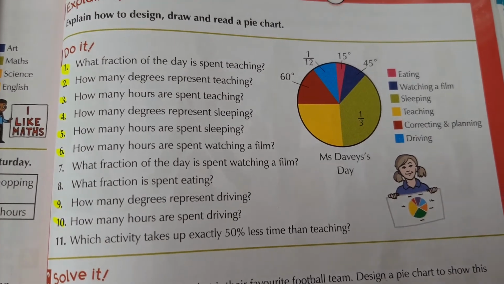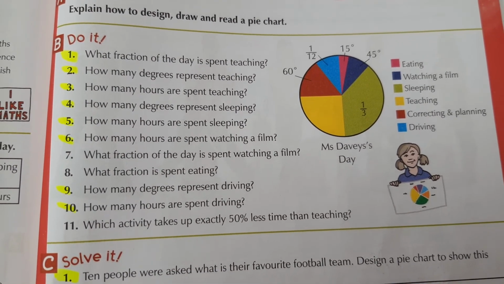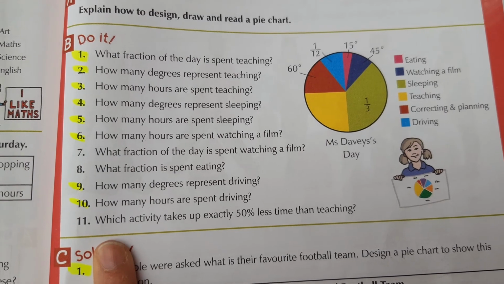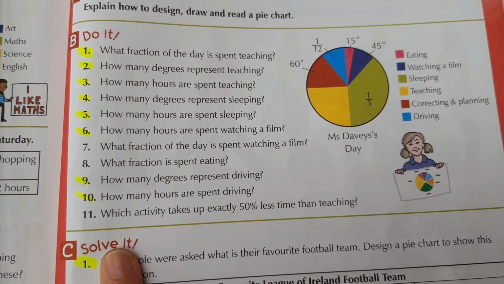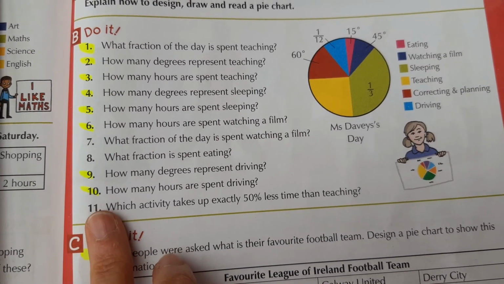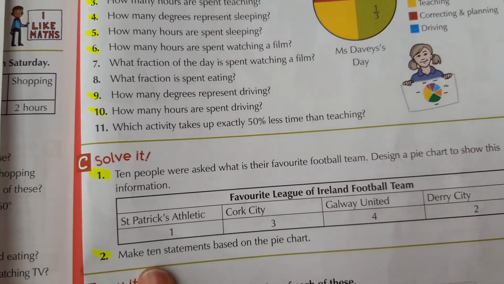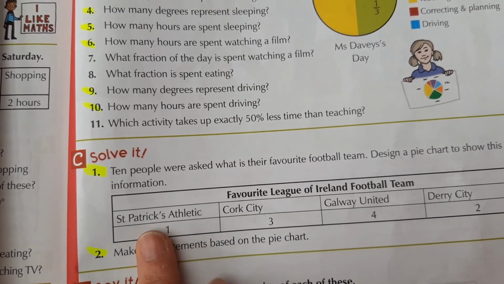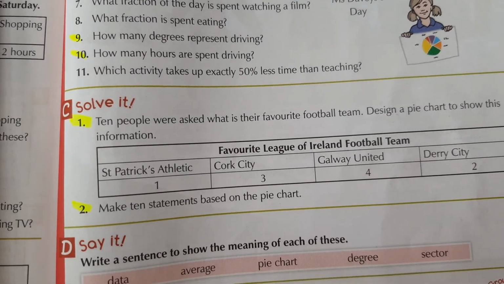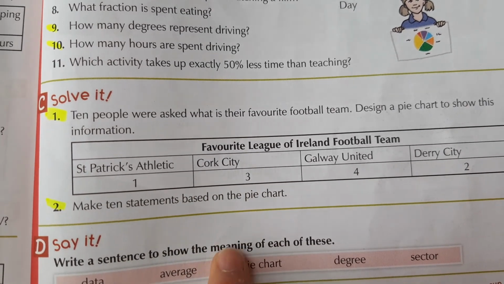And then the checkup page. Looking at the information given there, what fraction of each day is spent teaching? That's in the yellow, and that was a quarter. 2 was 90 degrees, 3 was 6 hours, 4 is 120 degrees, 5 is 8 hours, 6 is 3 hours, 7 I didn't give you, 9 is 30 degrees, and 10 is 2 hours. And C then, design a pie chart to show that information. I'm sure you'll do those yourself, and 10 statements, for instance, what was the most popular, or something was more popular than something else.